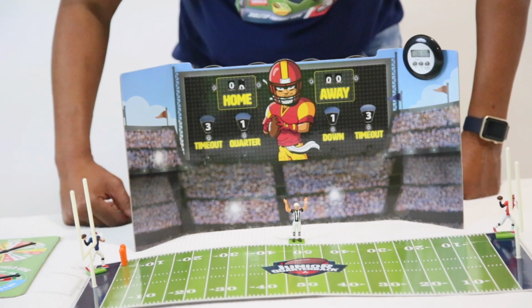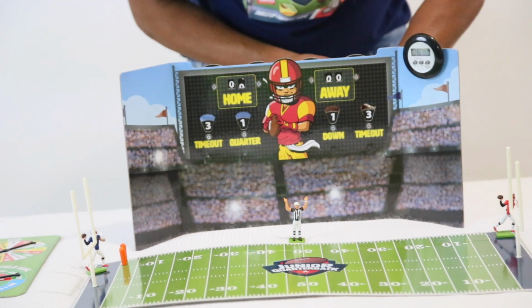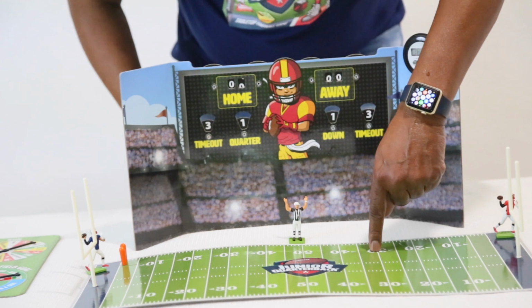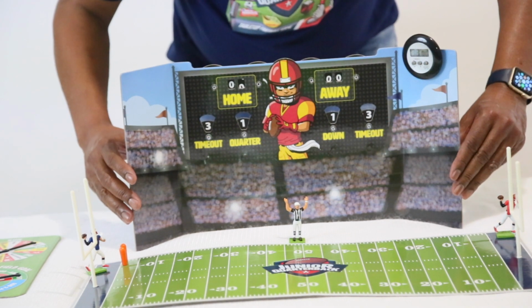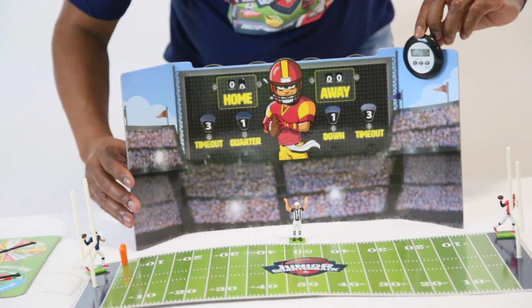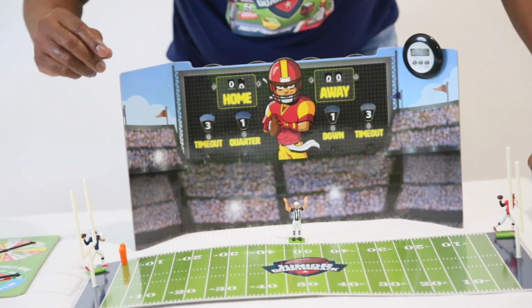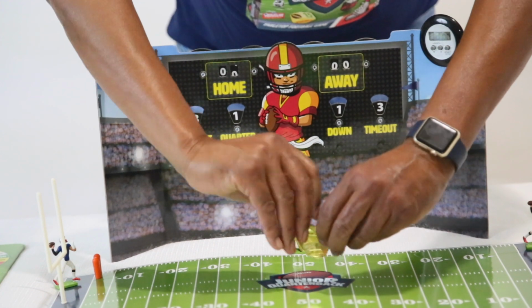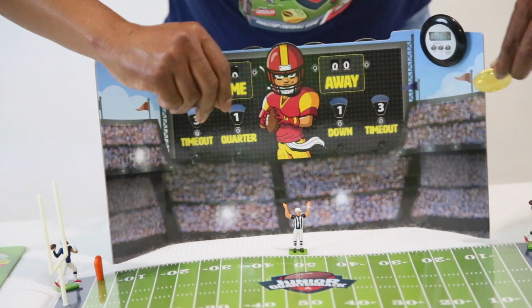I would like to first introduce the components of the game. First you have the playing field. This is the playing field. The scoreboard, the official game clock, the official game coin. This is the home side. This is the visitor side.